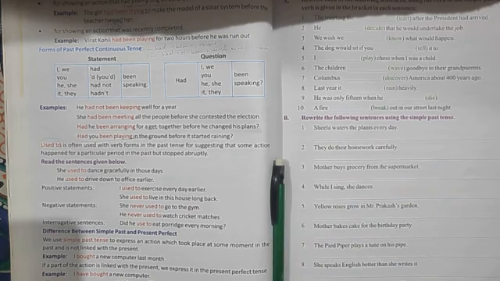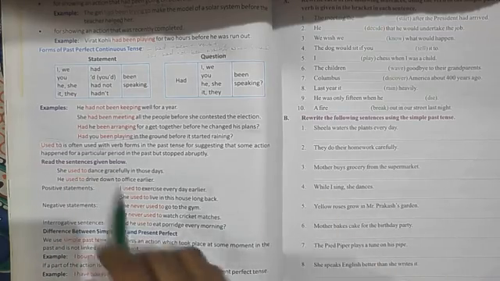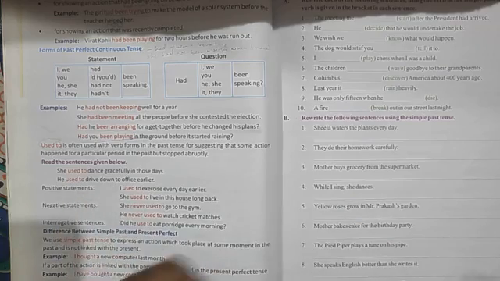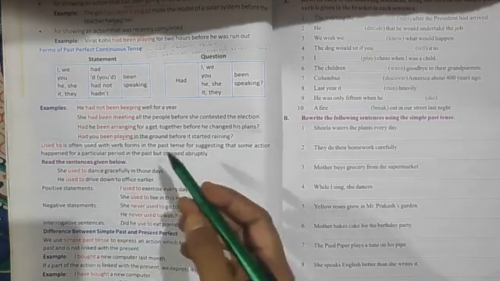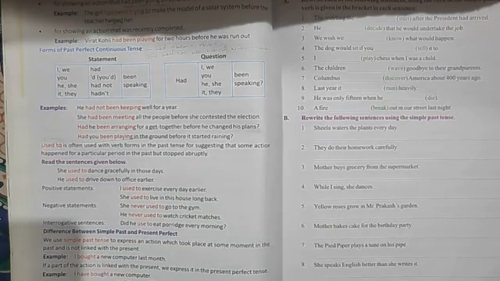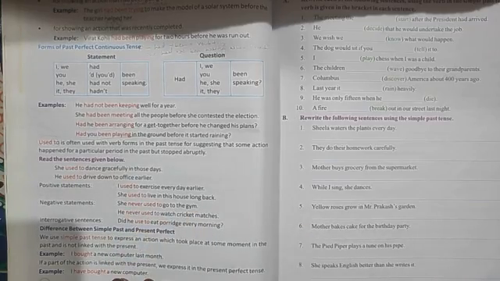But used to is generally used to show certain action that used to take place in the past. Okay. She used to dance gracefully in those days. I don't know why, but she stopped. Means it is abruptly stopped. He used to drive down to office earlier. Probably now he does not drive, and earlier in the past he used to do so. He used to swim when he was in college. Okay. Positive sentence, negative sentence, interrogative sentence given.